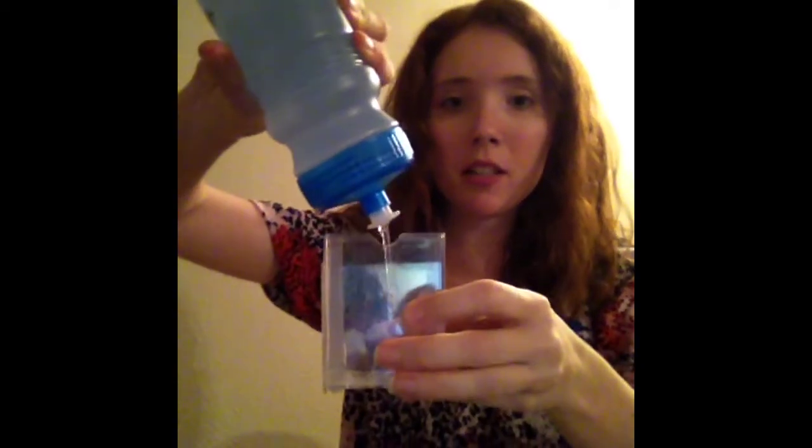Okay, so I have water. So volume, you're filling up a prism, and it's trying to see how many cubic units will fit inside of that prism. So I'm going to take my prism, and I'm going to pour water to see how much volume the prism will hold.